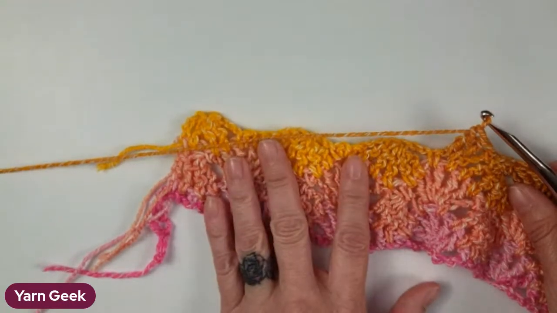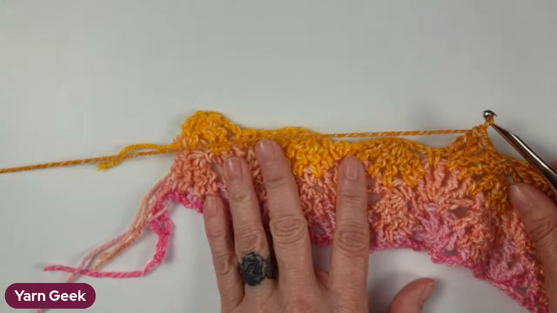The one you did tonight looks more wavy than the other bright colored one.